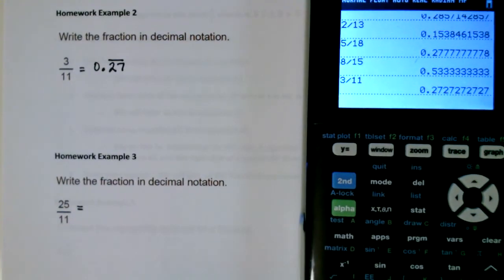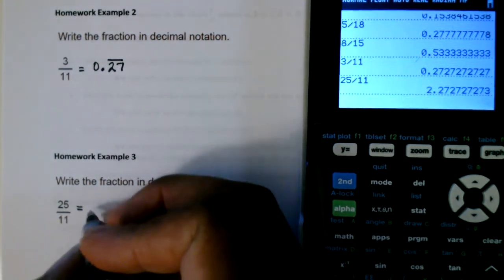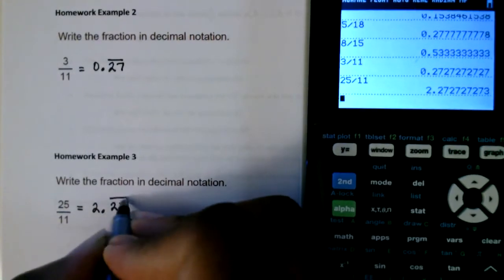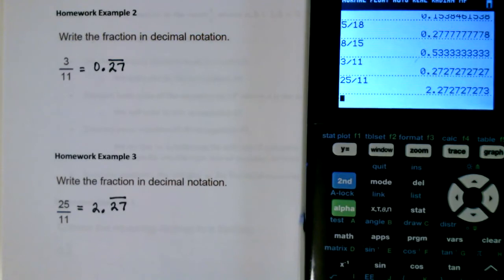And for 25/11, in this case, if I do 25 divided by 11 in the calculator, as you can see here, we got 2 point and then 2, 7. Again, that 2 and the 7 repeat. So it'll be 2.27, and we place the bar above the 2 and the 7.